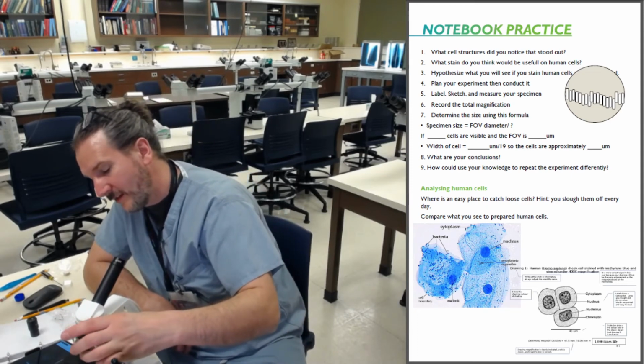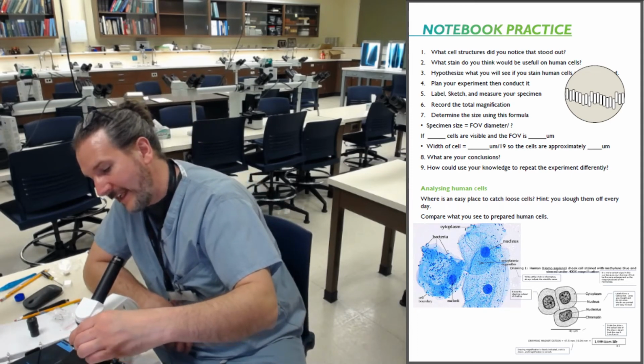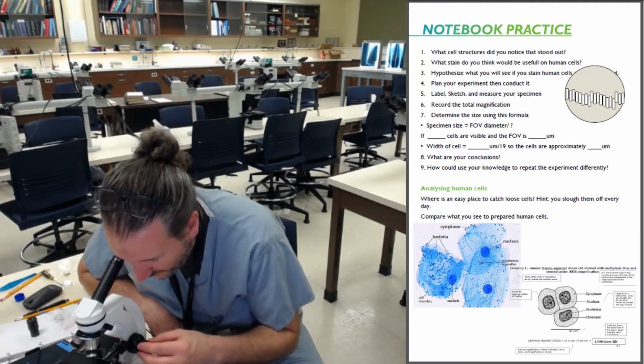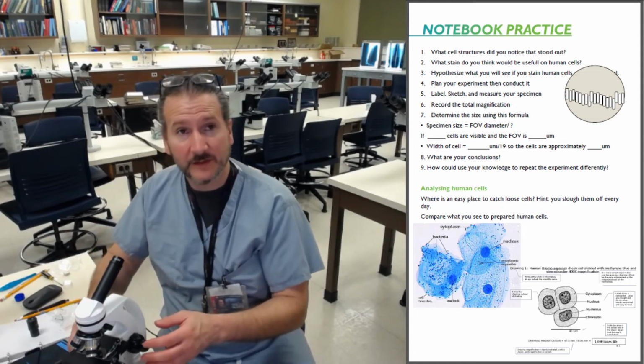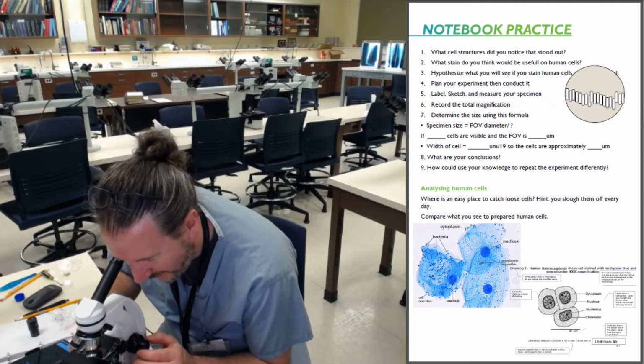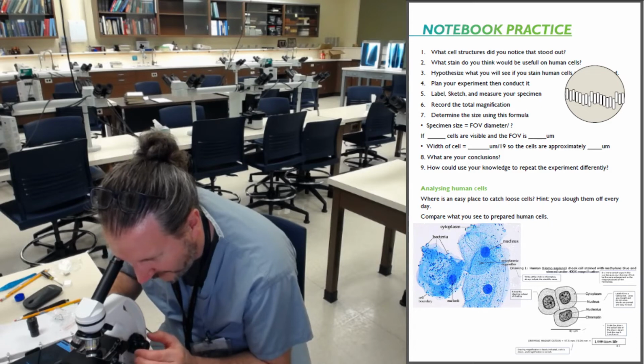Now I'm going to go to the 800. 20 up here, 40 down there. And it gets a lot darker. So I'm going to turn the rheostat over here to the side, up way high. Slowly focus. I can see one cell.